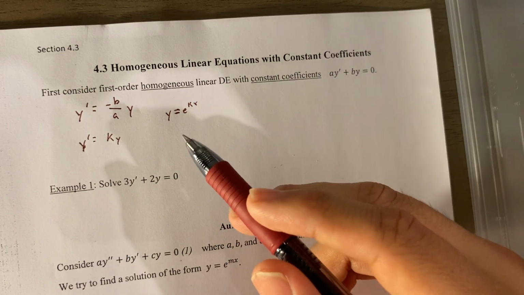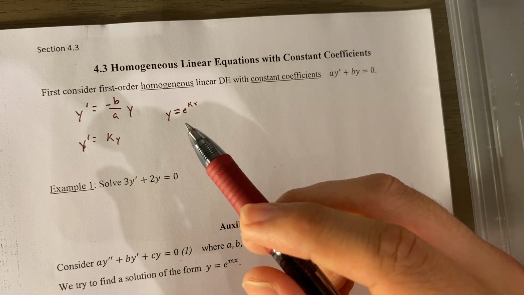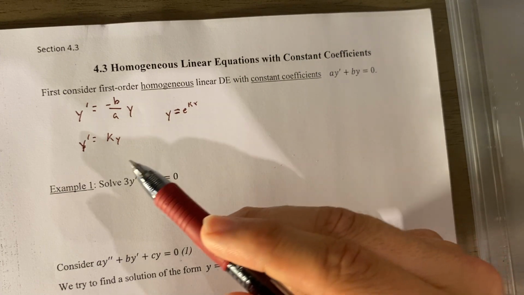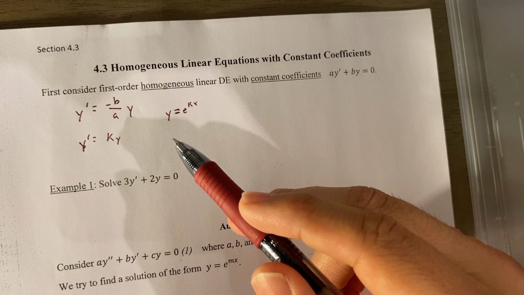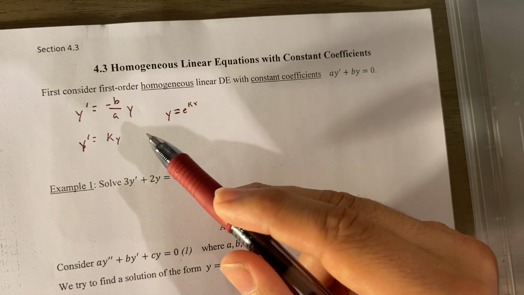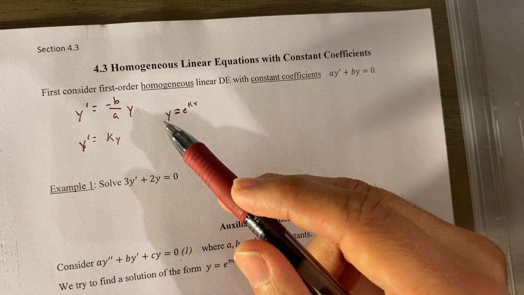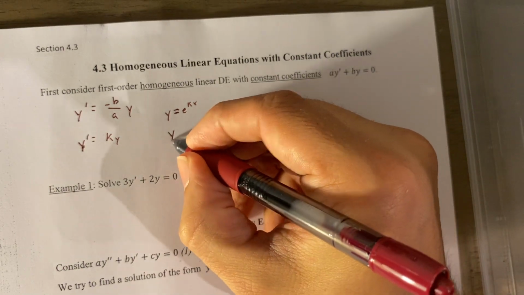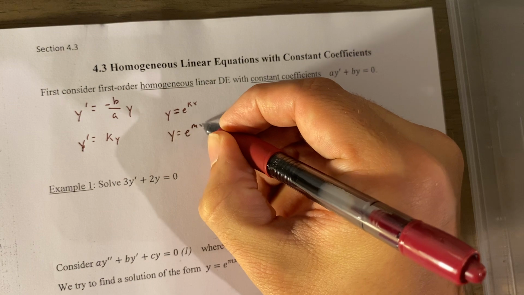And in most differential equation textbooks, instead of writing the solution to this differential equation as y equals e to the kx, again, I know there would be a c sub 1 in front because there'd be a constant, but most texts will write it as y equals e to the mx.